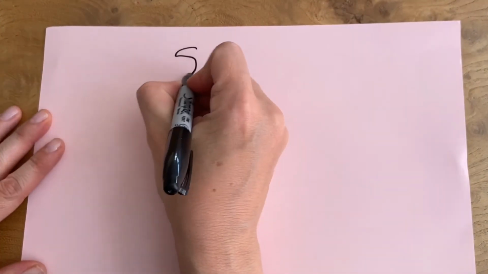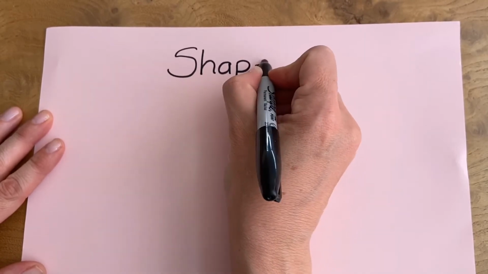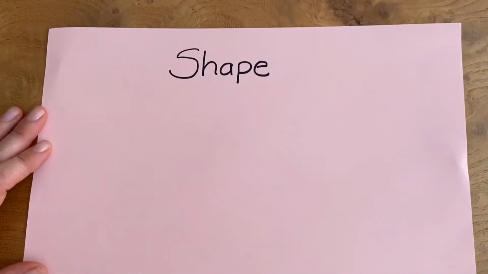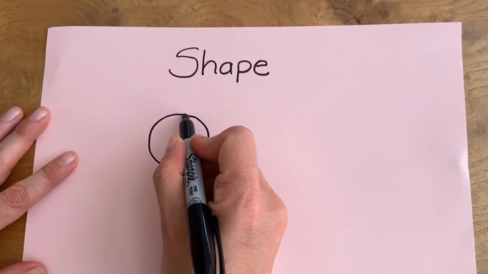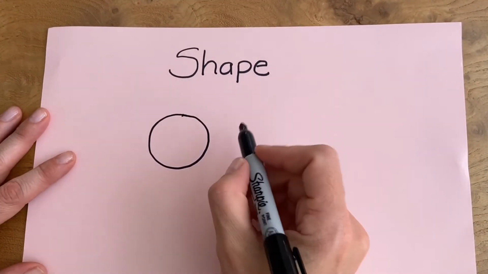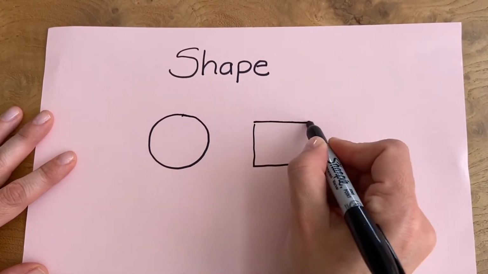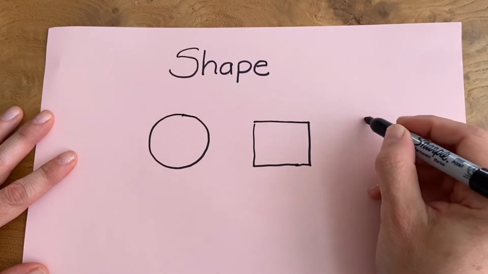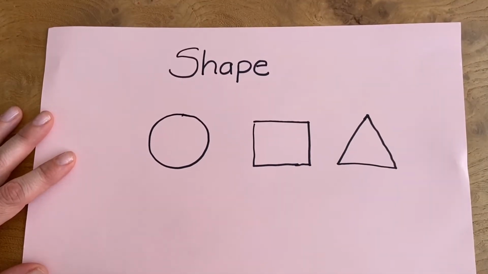Okay, let's have a look at shape now. We all know that there's different kinds of shapes, but what is a shape? A shape is a line that joins on to itself, and that forms a shape. Now there's shapes we know, for example, there's circle, square, triangle, lots of different types of shapes that we already know. And these are called regular shapes.